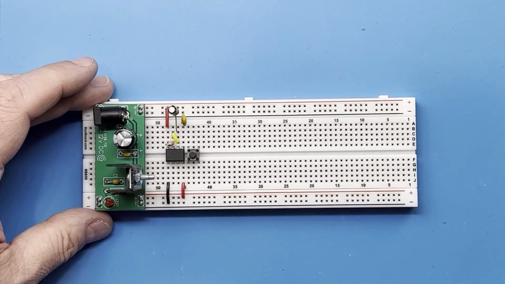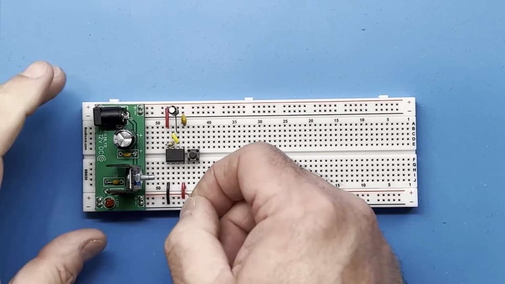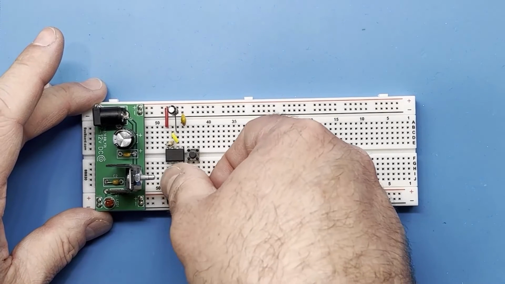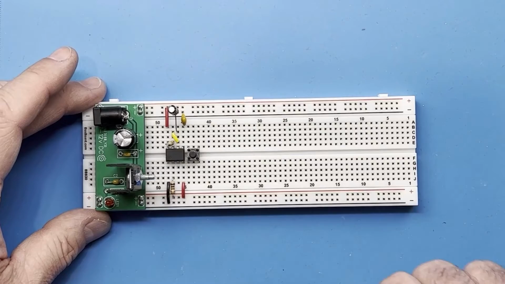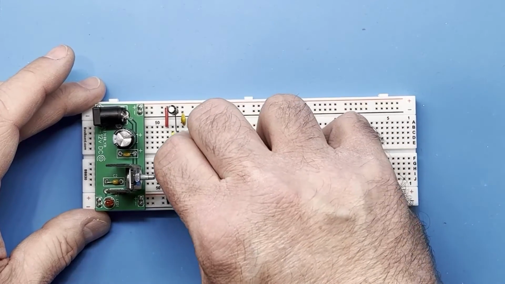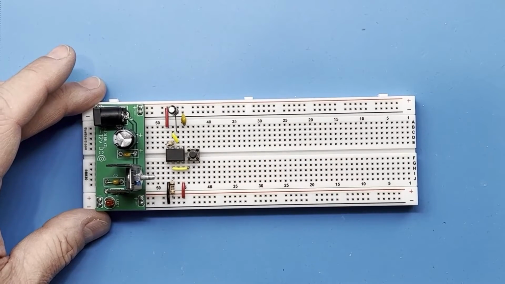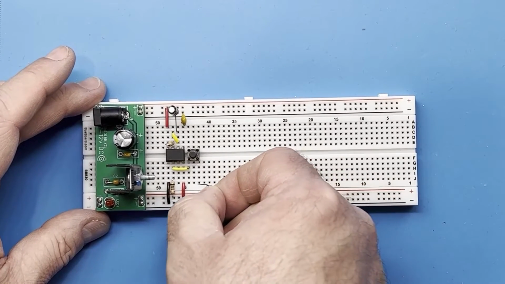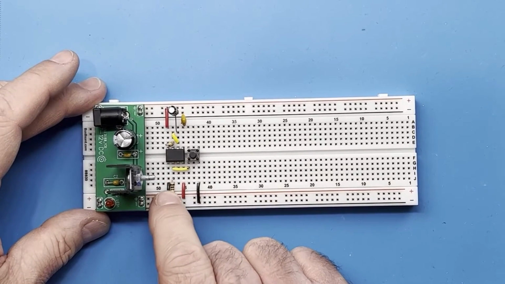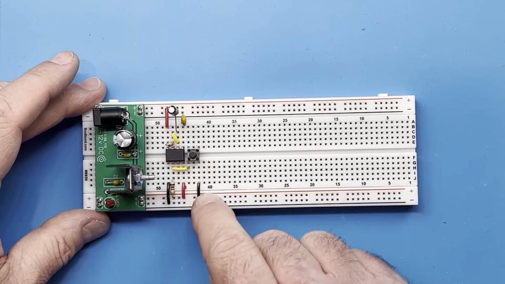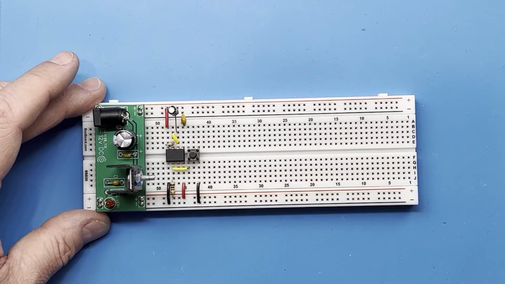Now I'll add a resistor between pin 2, the discharge pin, and 5 volts. This will pull pin 2 high, and I'll also connect pin 2 to one leg of the push button, and the other leg of the push button is going to be connected to ground, so that it's pulled high through the resistor when the switch is open, but when I push the switch, it's going to short it to ground, pulling discharge low and setting the output to high.